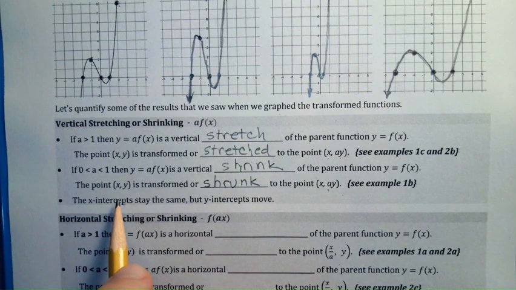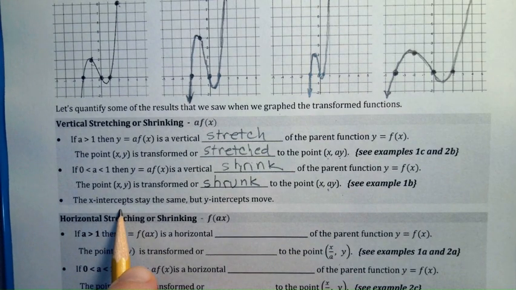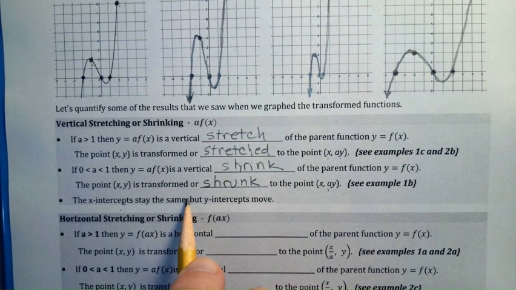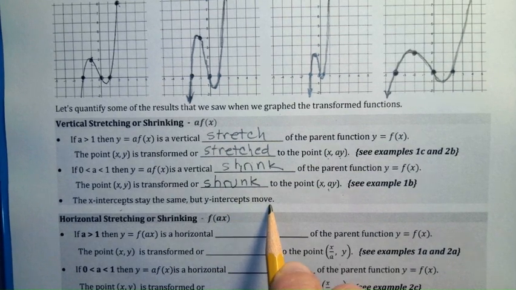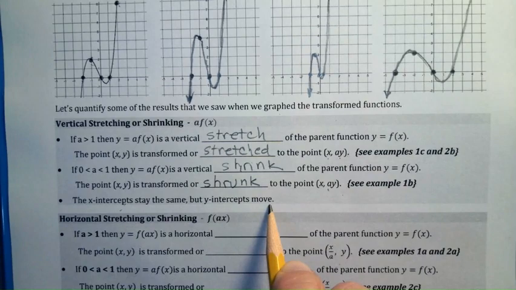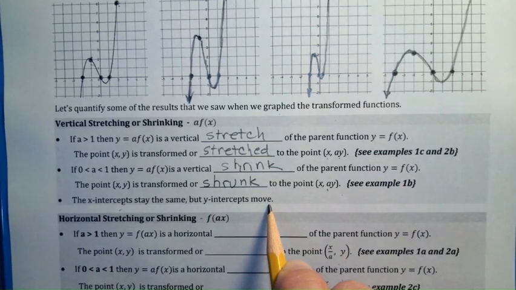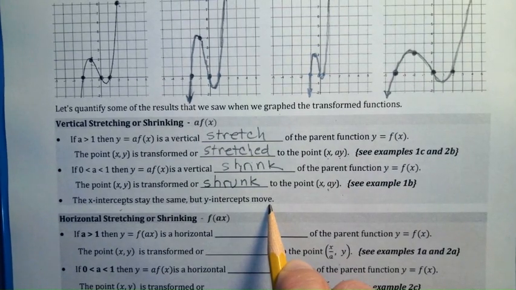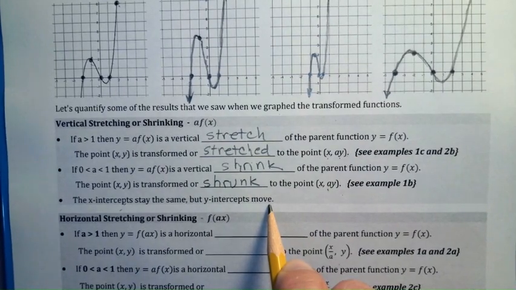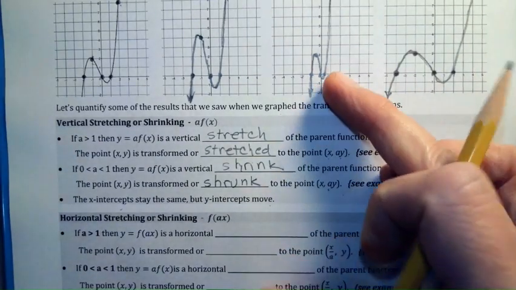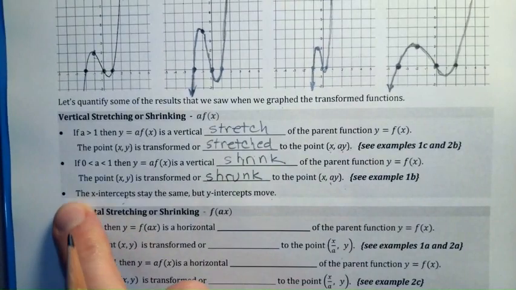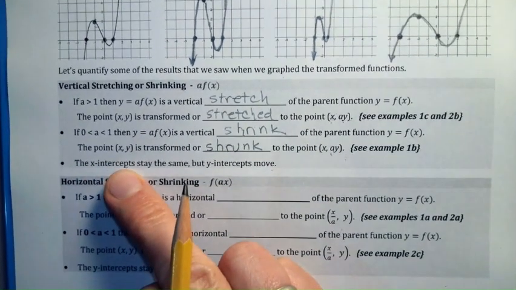Notice that the x-intercepts will stay the same, but the y-intercepts will move, okay? So that means anything on the x-axis isn't moving up or down, it's staying where it is, shrink and stretch relative to the x-axis. Anything above or below the x-axis will move up or down depending on the shrink or the stretch, but anything on the x-axis stays exactly where it is.